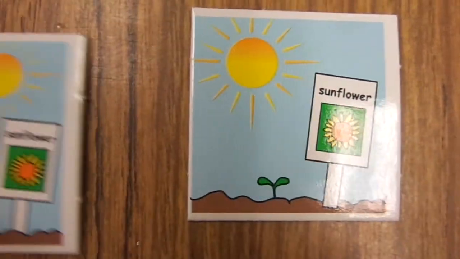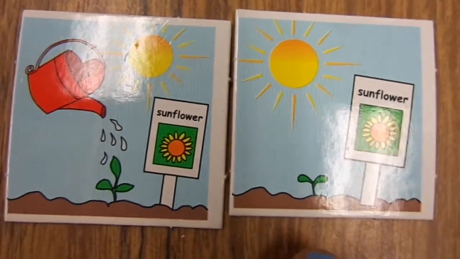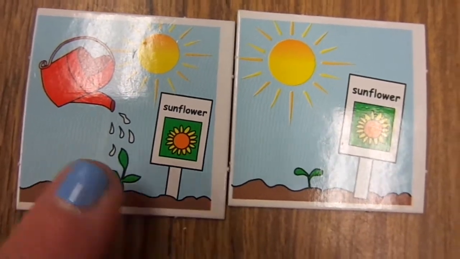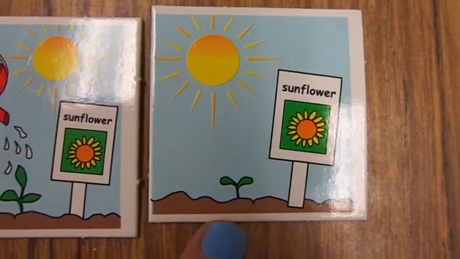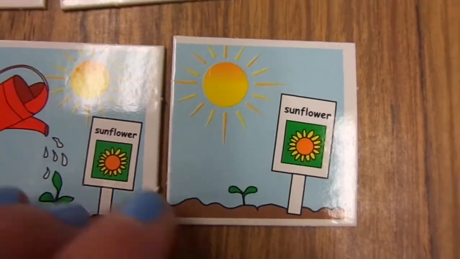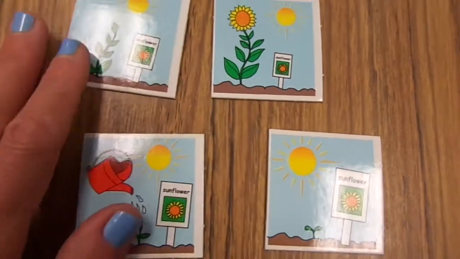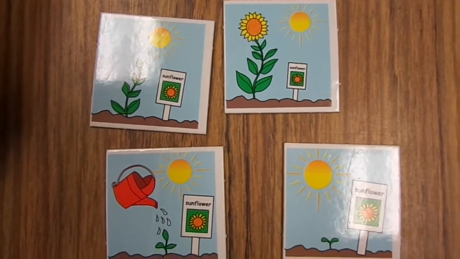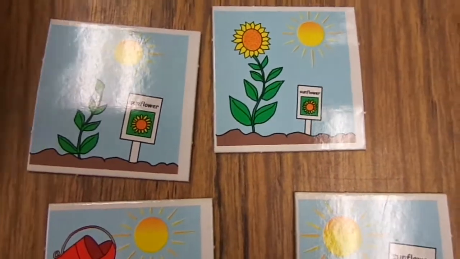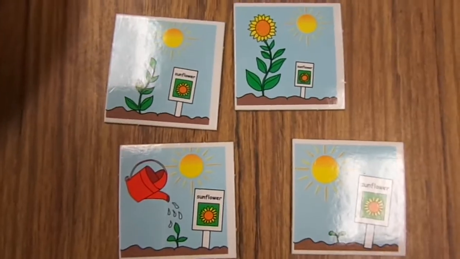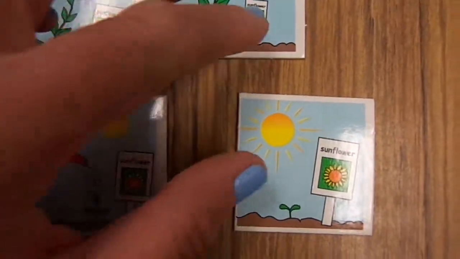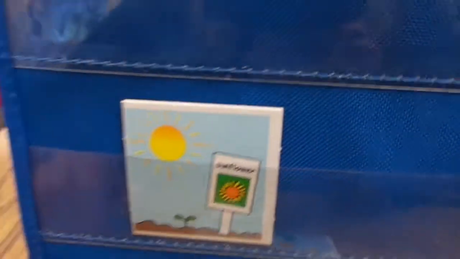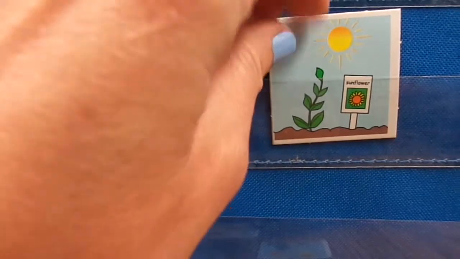This one, oh, look at the difference. See how this one only has 2 little leaves? This one has 3. So this one is just the baby, just pushed out of the dirt. So when we use our sequencing cards, we try to look at them and figure out which one is first in the story. What is the beginning of our story here? So let's see if I put them up here, if it's easier to see. Oh yeah, now the glare is gone.